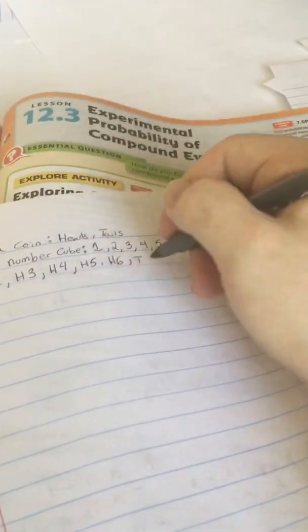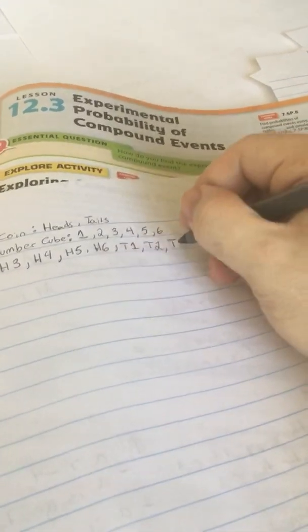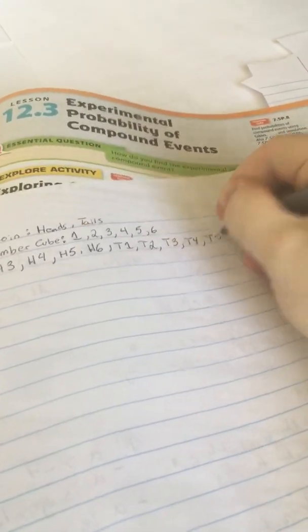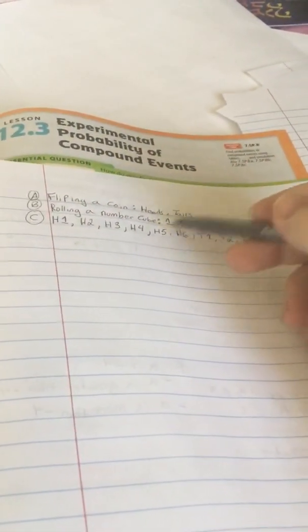You can flip tails and roll a 1. You can flip tails and roll a 2. You can flip tails and roll a 3. You can flip tails and roll a 4. You can flip a tails and roll a 5. Or you can flip a tails and roll a 6. So if we count, there are 2 events here. There are 6 events here. 1, 2, 3, 4, 5, 6, 7, 8, 9, 10, 11, 12. 2 times 6 gives us 12. So there are 12 possible outcomes.